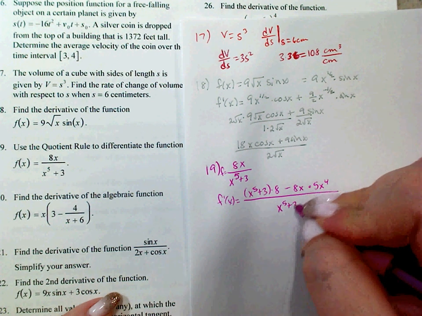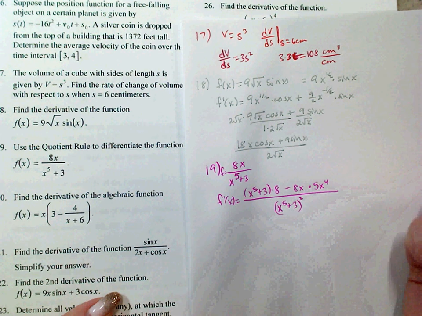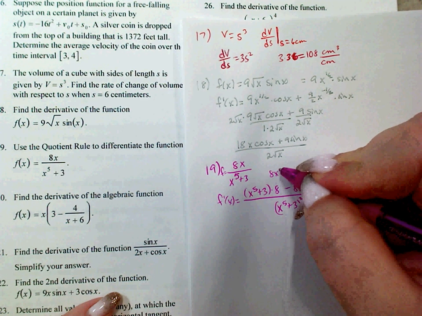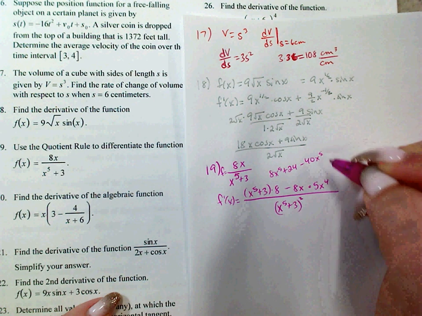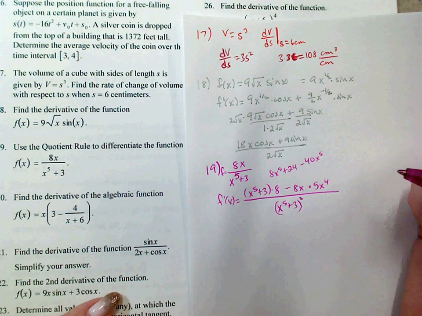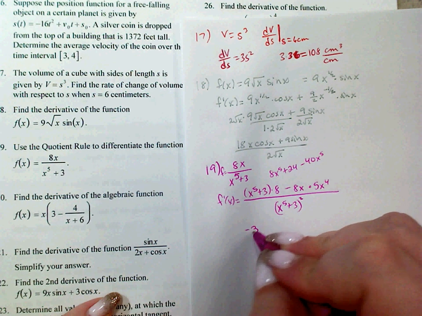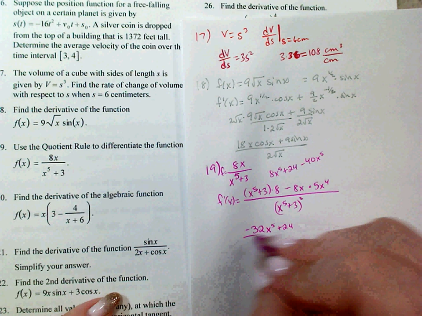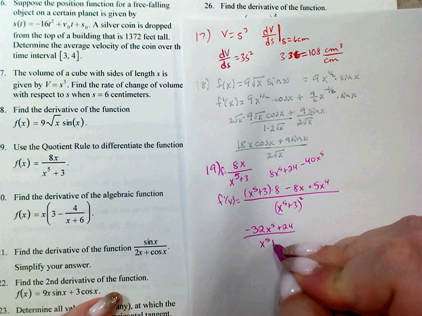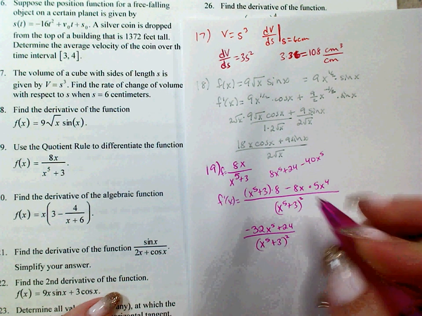We're going to simplify the numerator. That's going to be 8x to the 5th plus 24 minus 40x to the 5th. 8x to the 5th minus 40x to the 5th is negative 32x to the 5th, so negative 32x to the 5th plus 24 all over x to the fifth plus 3 quantity squared. And there's your answer.